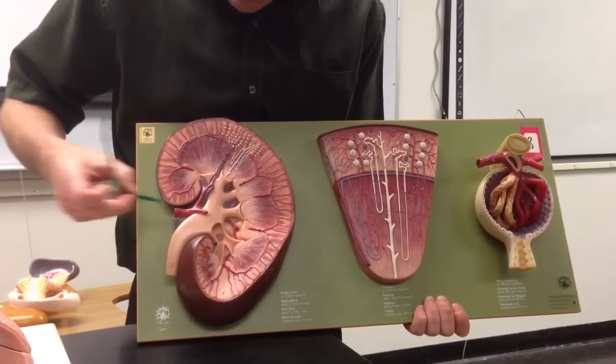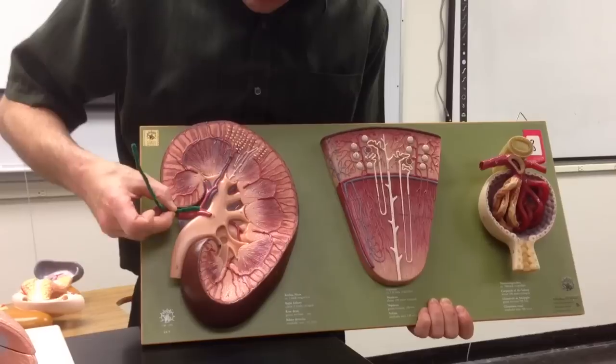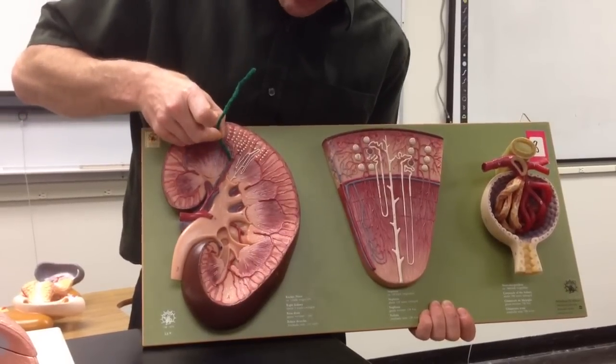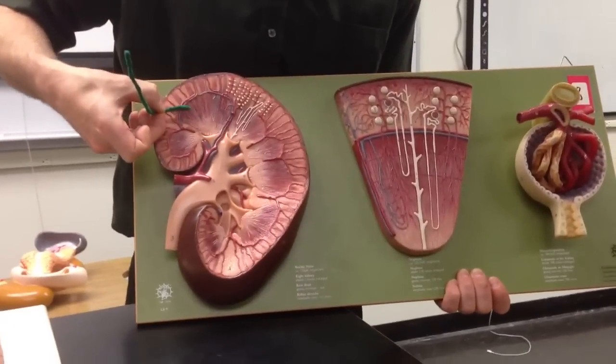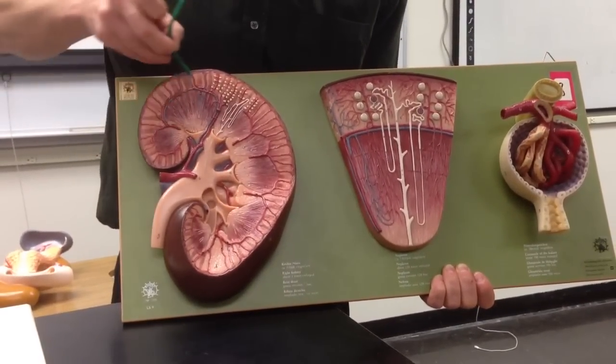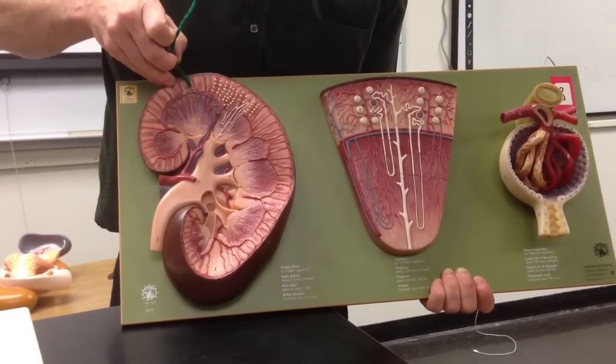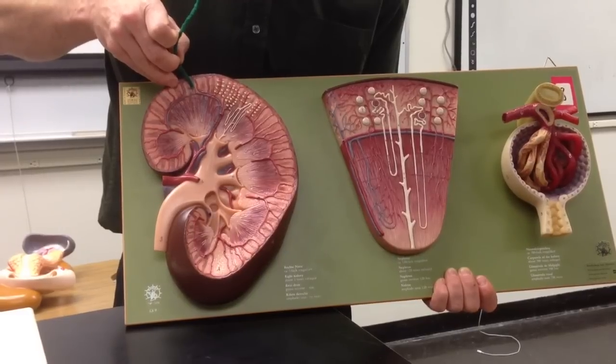When we look at the blood supply, we have a renal artery feeding it, and as we get up in between the pyramids, we call it the interlobar artery. Then we go on top of the pyramids, we call it the arcuate artery, and then we feed into the cortex, we call it the interlobular arteries.